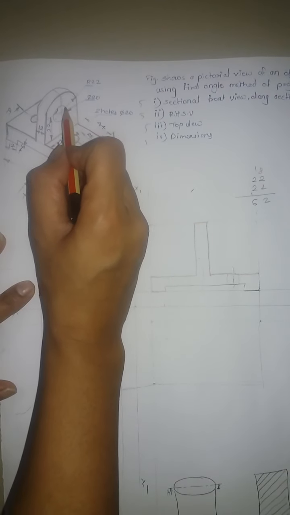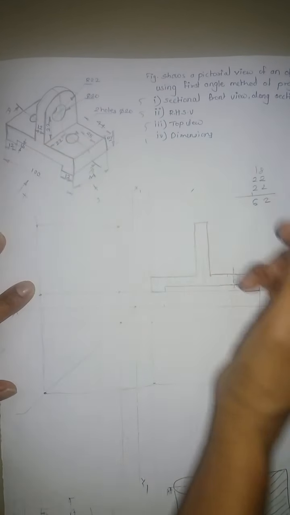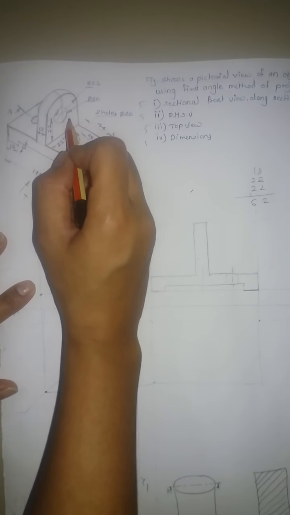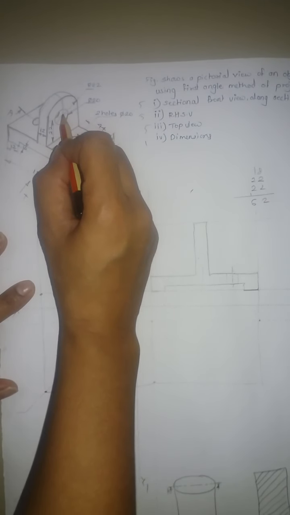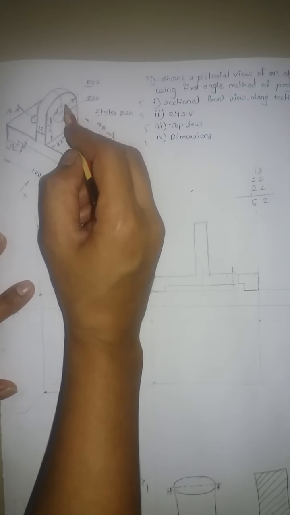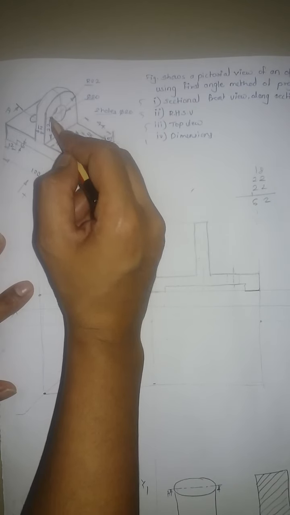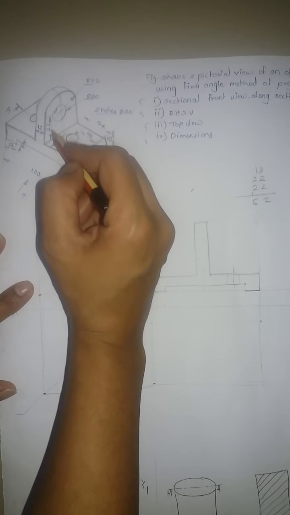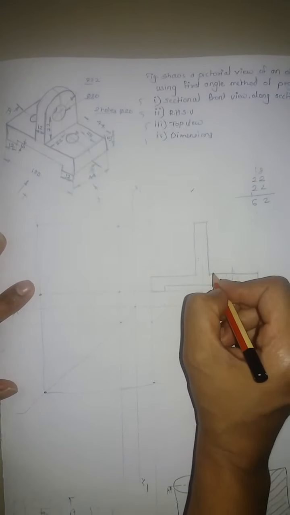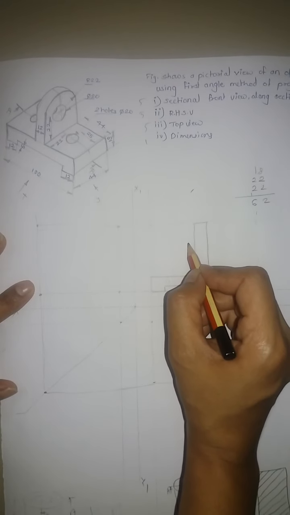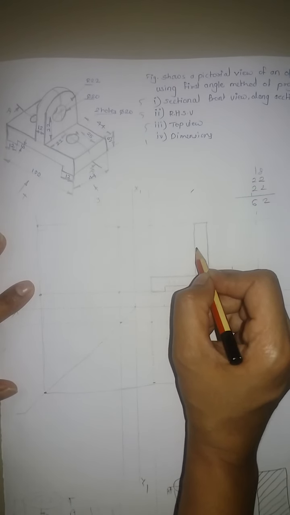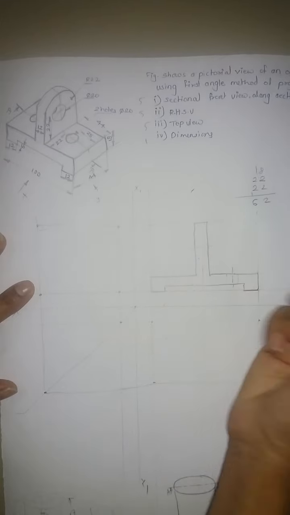Now this hole is also not visible from the front side, so we'll show that hole also with a dotted line. So let's locate its center line first. It is at 22 mm from this surface. So from here 22 mm distance, and we'll mark its center line.